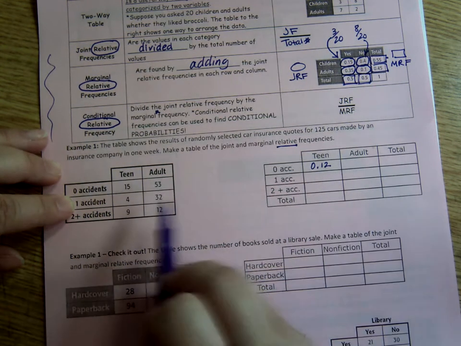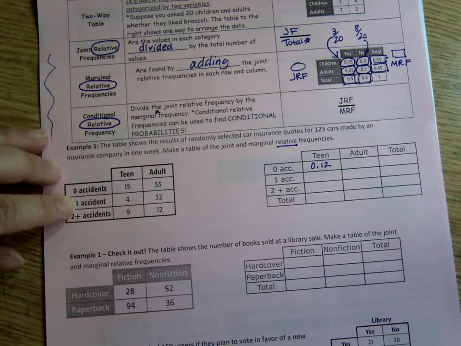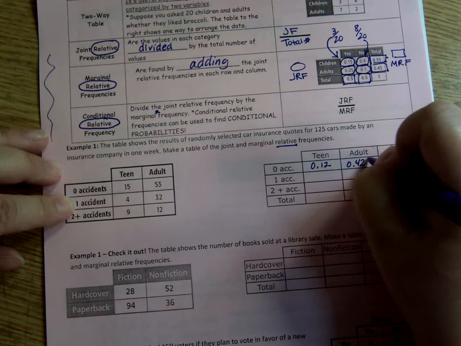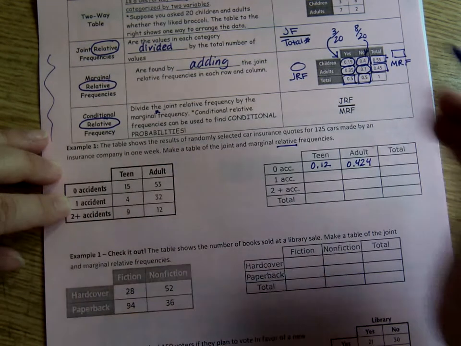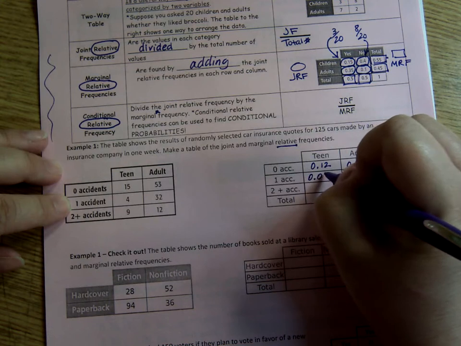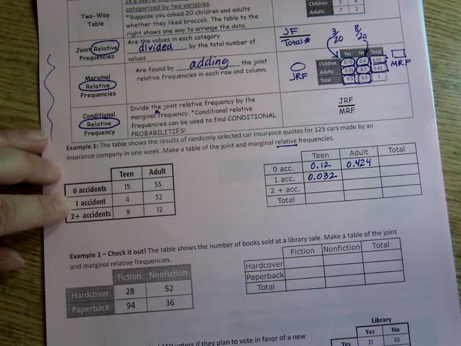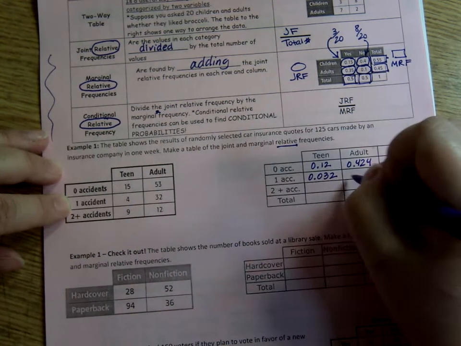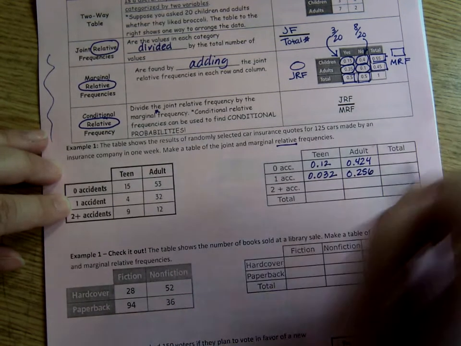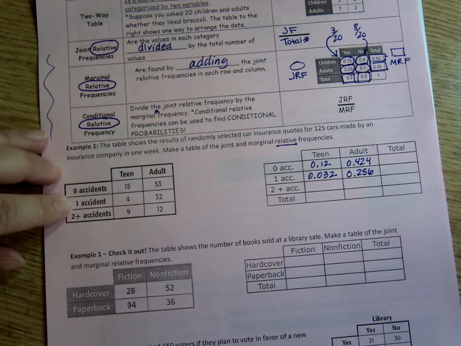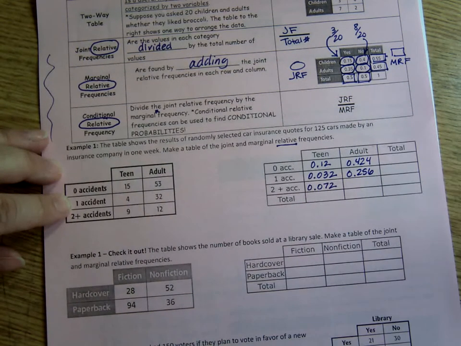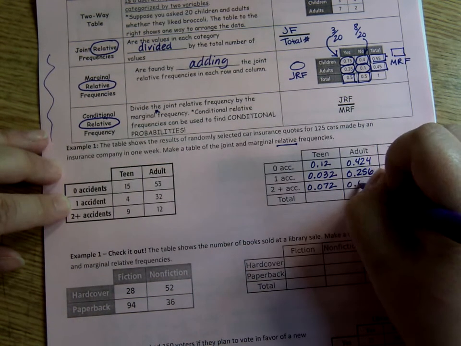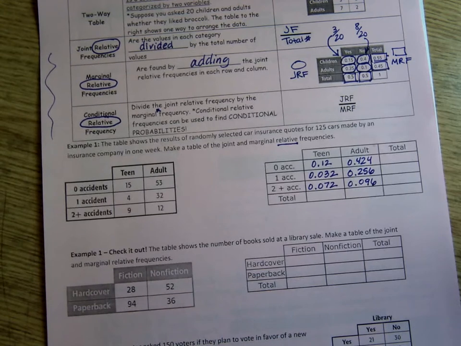Adults, 53 out of 125 gives me 0.424. 1 accident teens, that's 4 out of 125, 0.032. 1 accident adults, 32 out of 125 is 0.256. Teens with 2 or more accidents, 9 out of 125, 0.072. And adults with 2 or more accidents is 12 out of 125, or 0.096. Those are my joint relative frequencies.